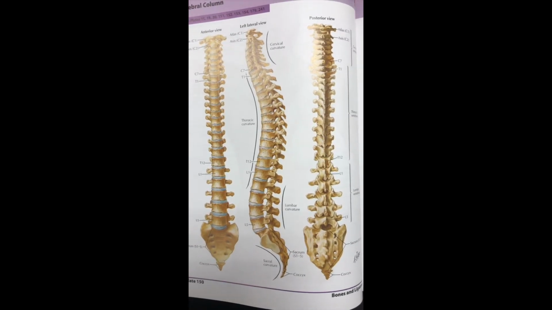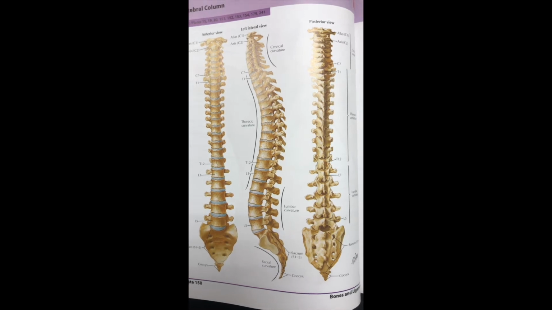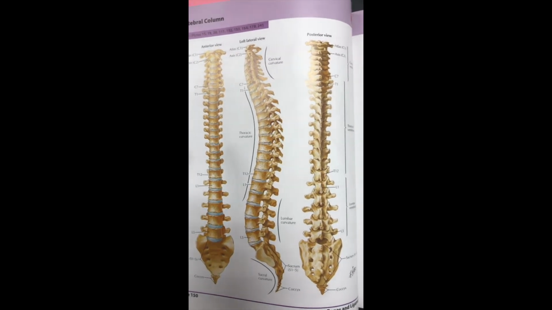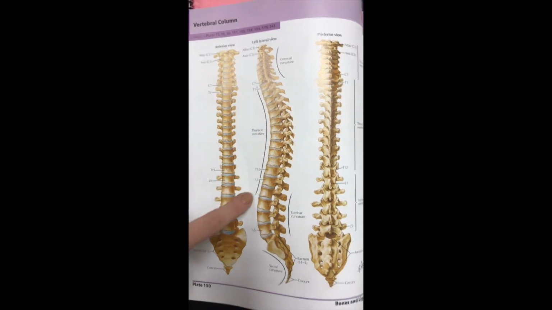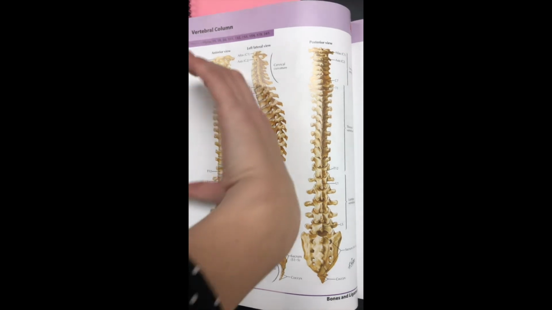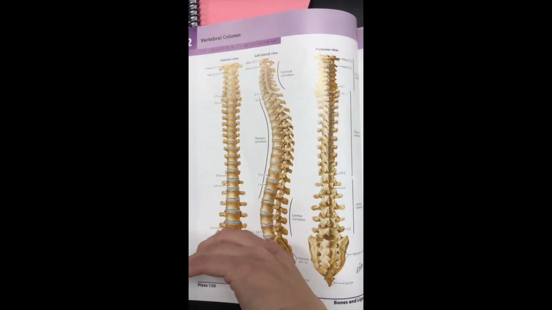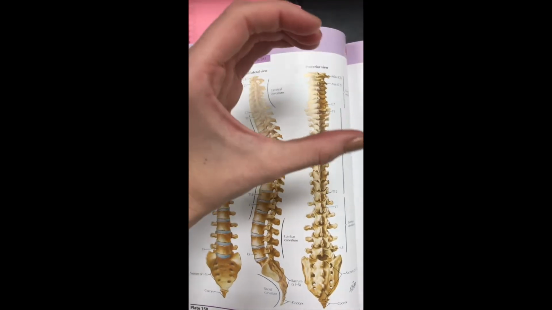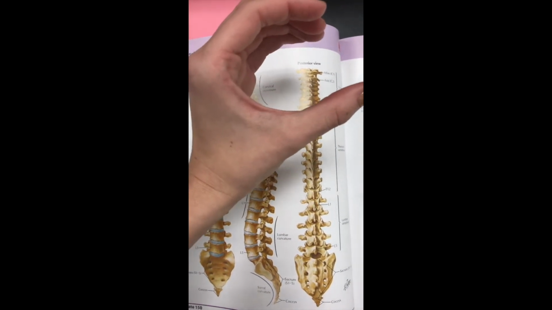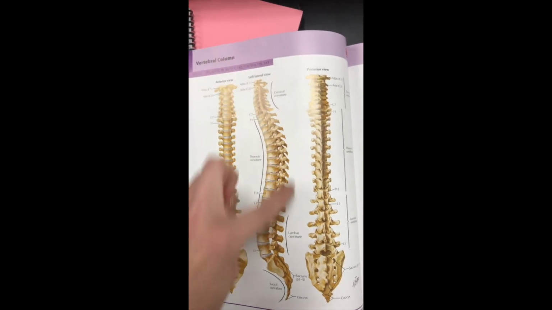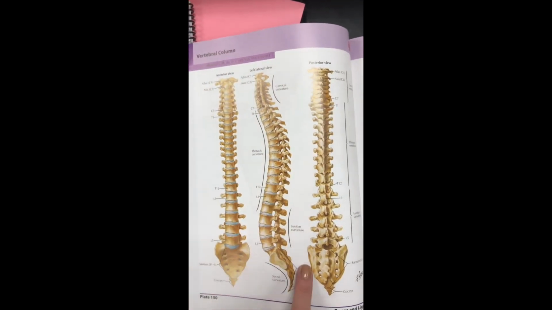Next, we're going to talk about the primary and the secondary curves of the spine. So you can see the primary is going to be the thoracic and the sacral spinal curvature, and these are backwards C's almost. And then the secondary is going to curve this way. So we have the cervical curvature looking like a C, and then the lumbar curvature looking like a C.